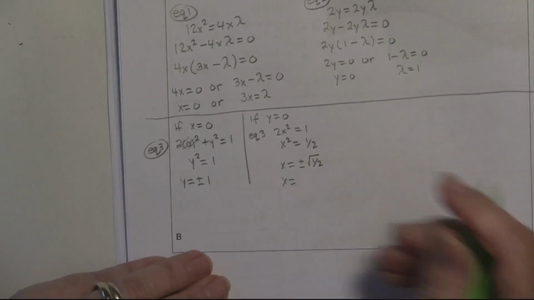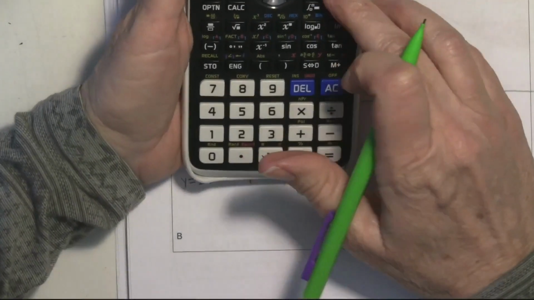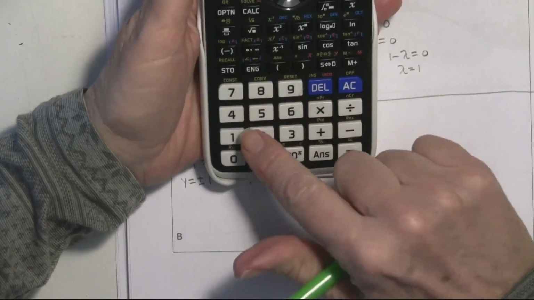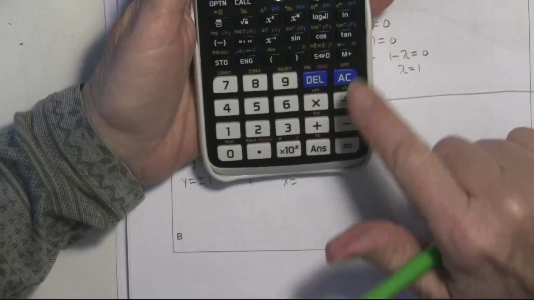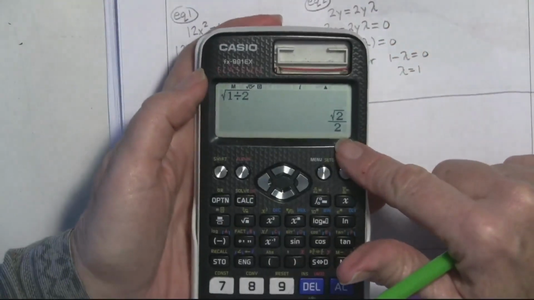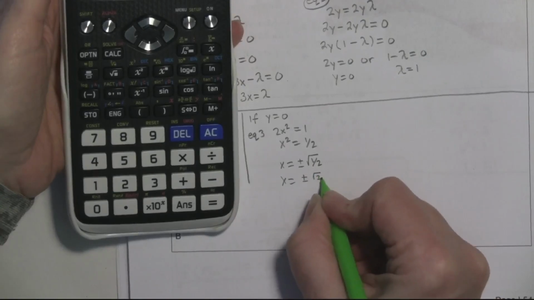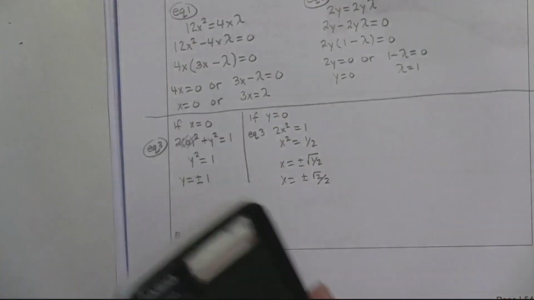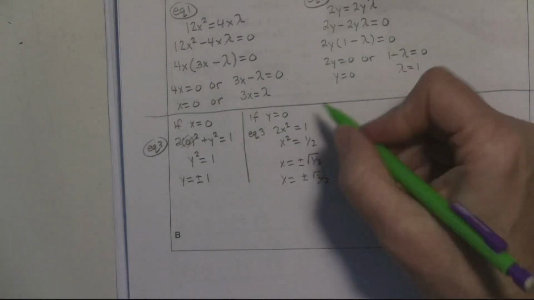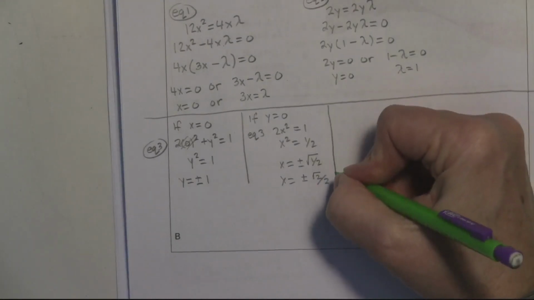I'm not a peasant, I wouldn't leave it like that. It is the square root of 2 over 2, so plus or minus the square root of 2 over 2. So we kind of have that situation going.